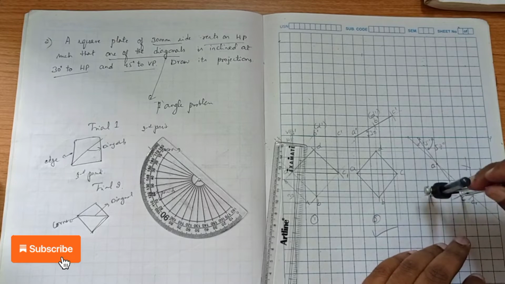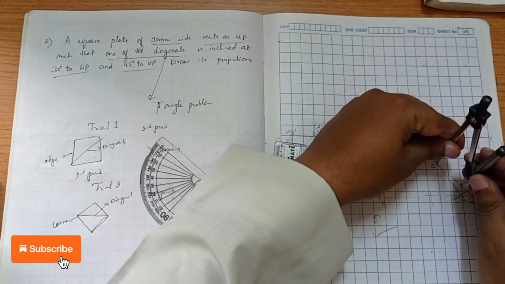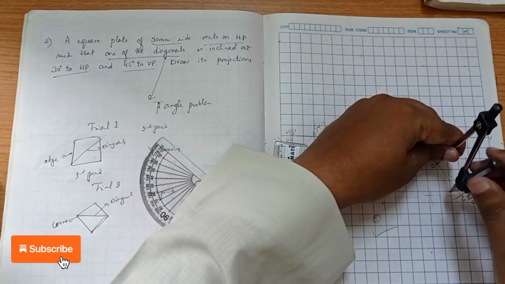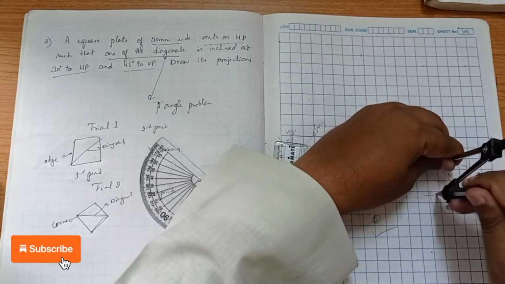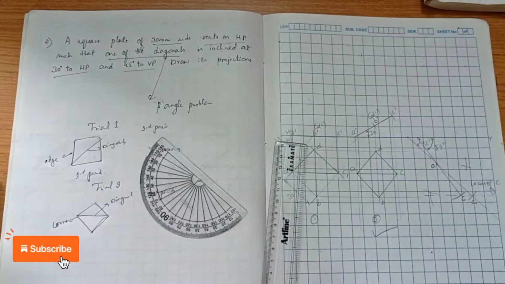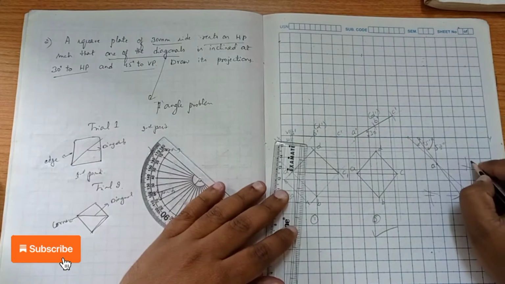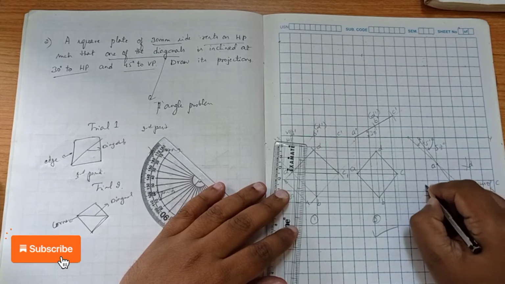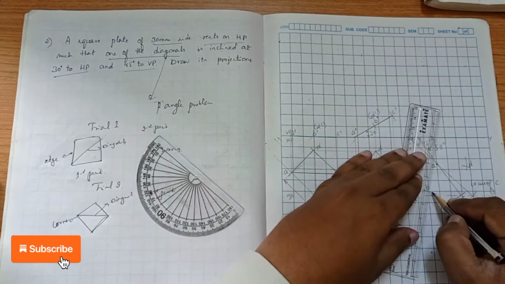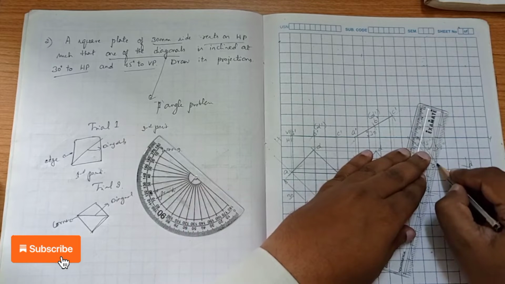So these two lengths are the same. In the vice versa case, you can connect it. So now you can mark this. This point is D, this point is B. Now you join this.